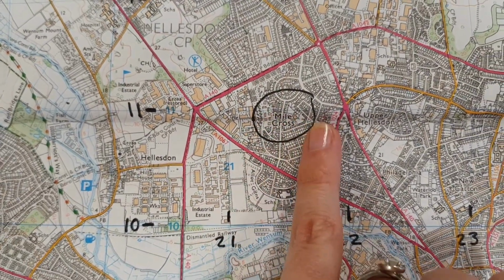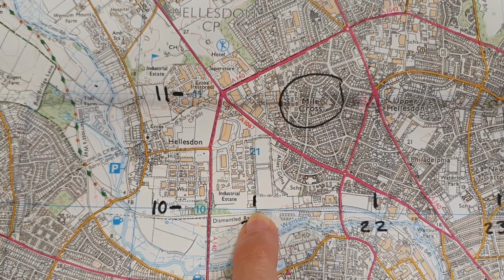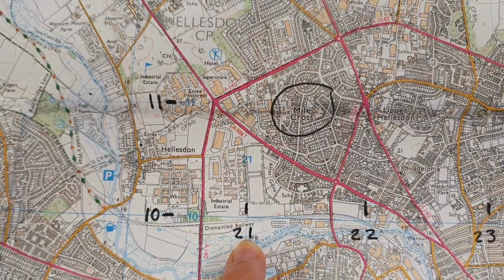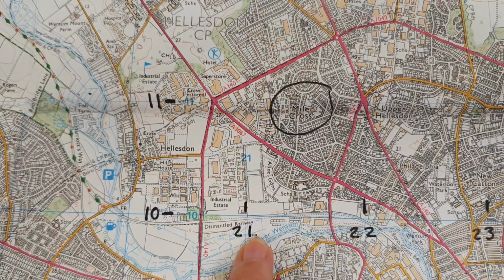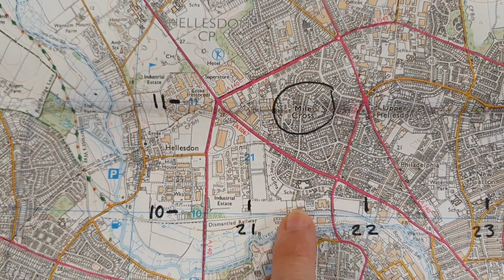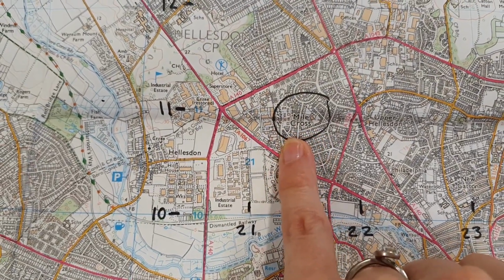If we go to the bottom left hand corner, you should be able to see we always do the horizontal axis first, so the box is called 2110. Look, that's where they meet: along the corridor, up the stairs, and this is the box where Mile Cross is located.